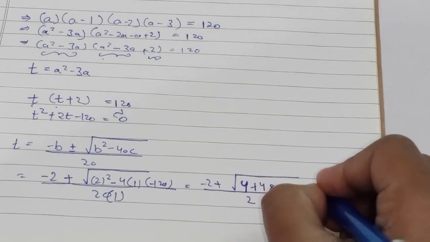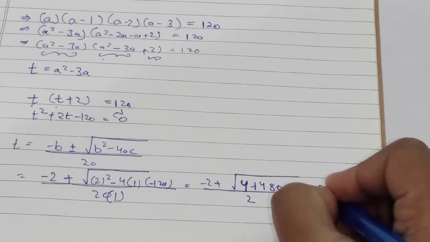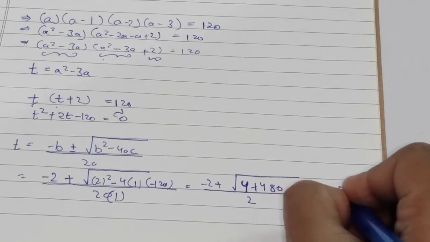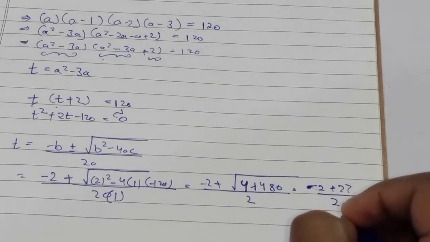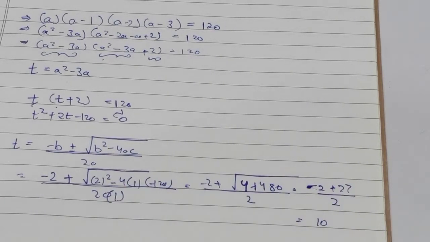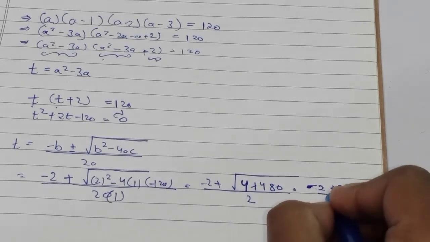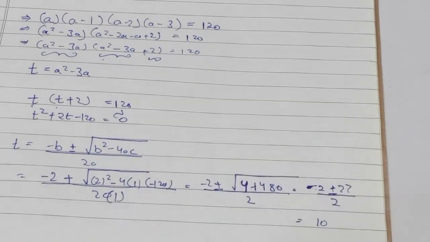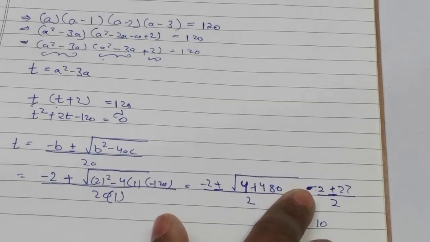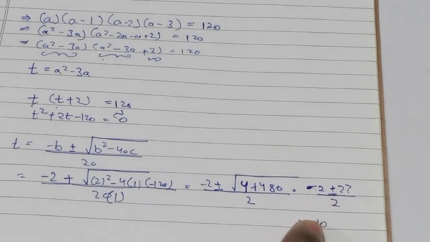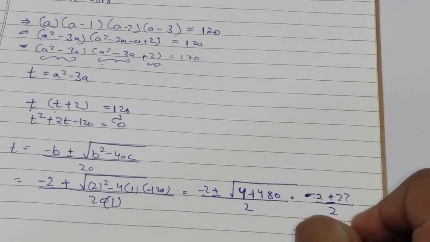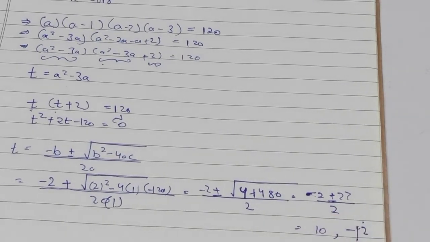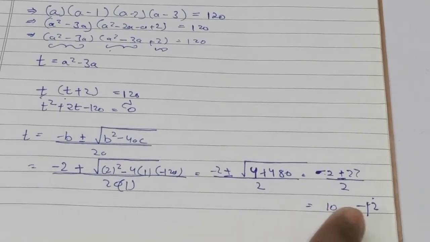So this is (-2 + 22) / 2, that's 20 over 2, which is 10. And with the minus, minus 22 and minus 2 is minus 24 over 2, that's minus 12. So what it means is that t is equal to 10 and -12.